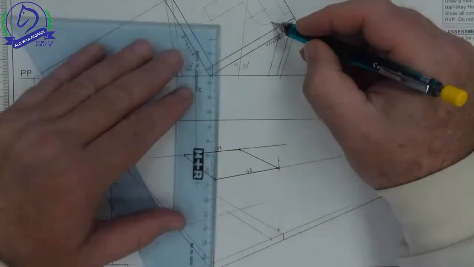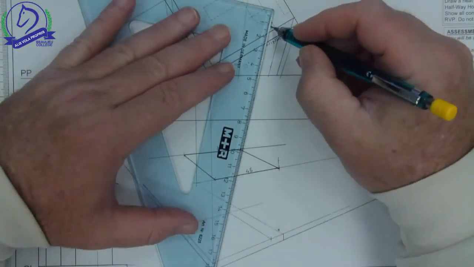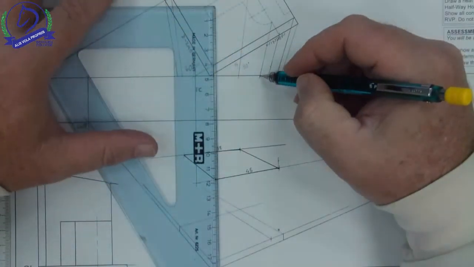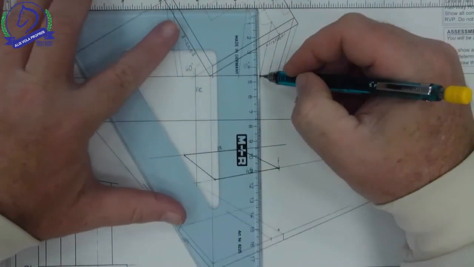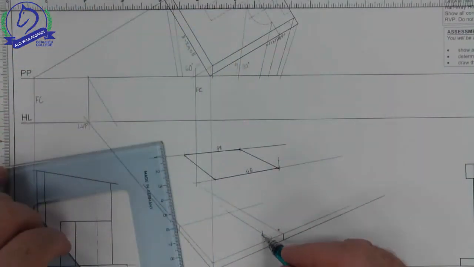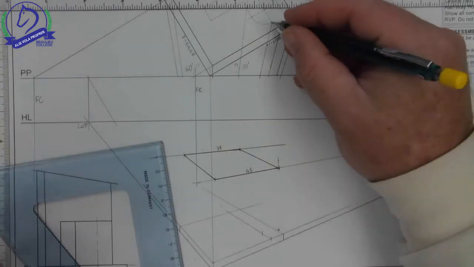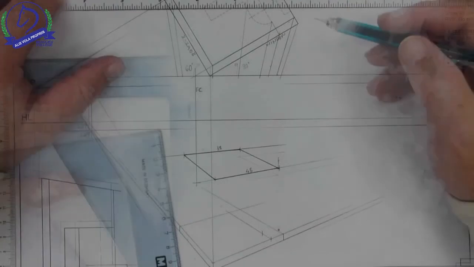And now take the specific point. So there's the specific corner. Project that line down to my stationary point. Where it hits the picture plane, take that line down, and there that gives me that edge. So I've now got this one edge here.